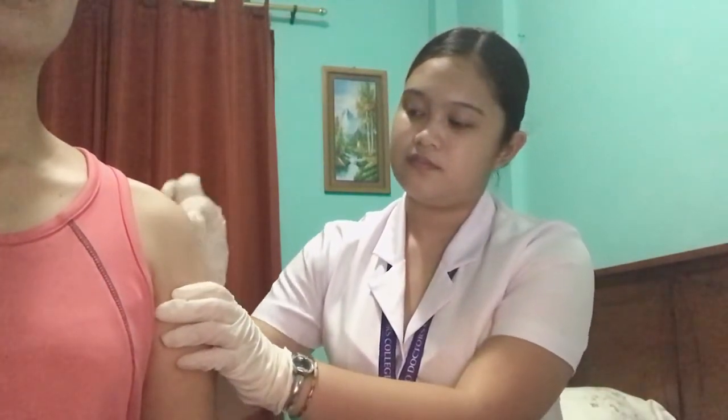Now disinfect the injection site in a circular pattern from inner to outer, about 2 to 5 inches, using the antiseptic swab. Then place a cotton ball between the 3rd and 4th finger of the non-dominant hand.